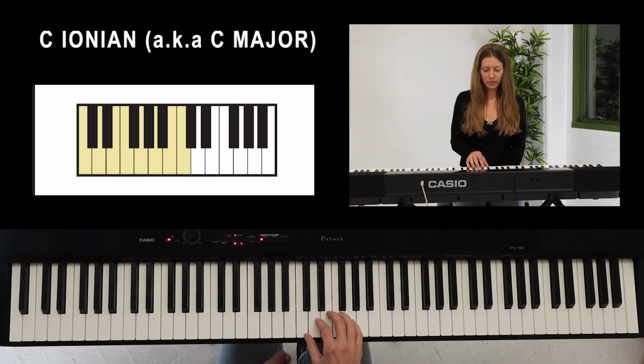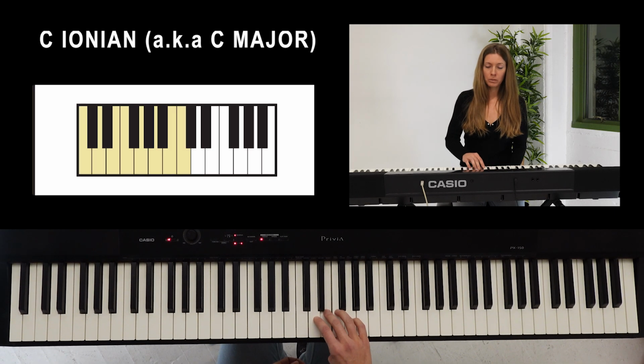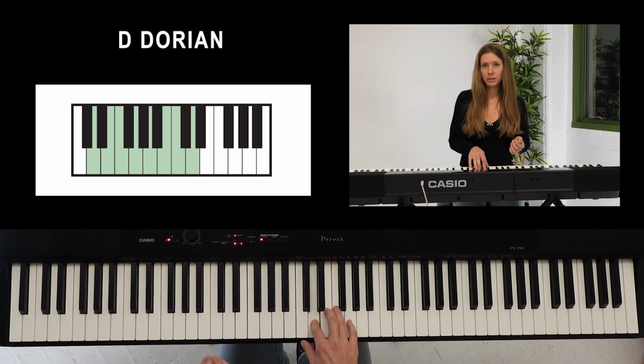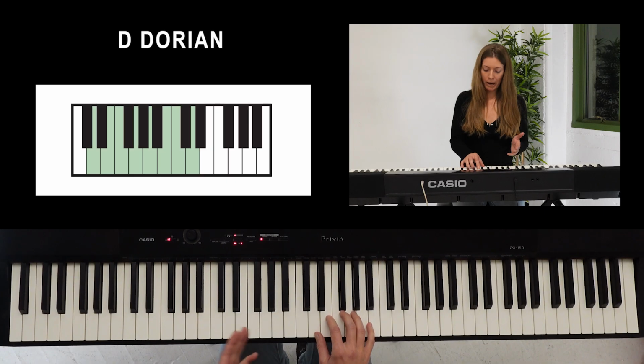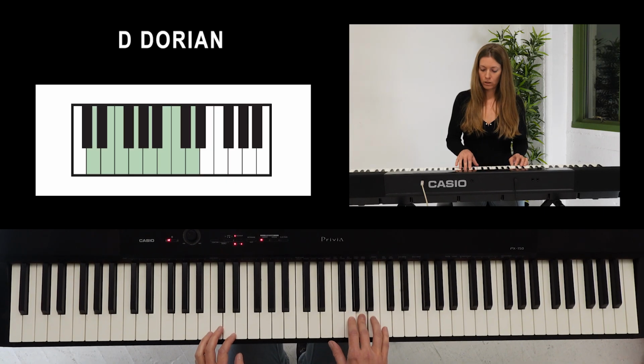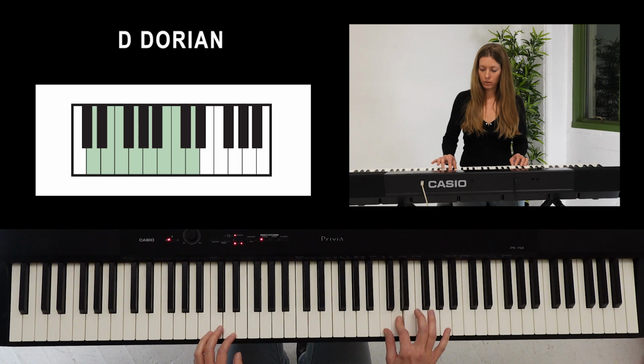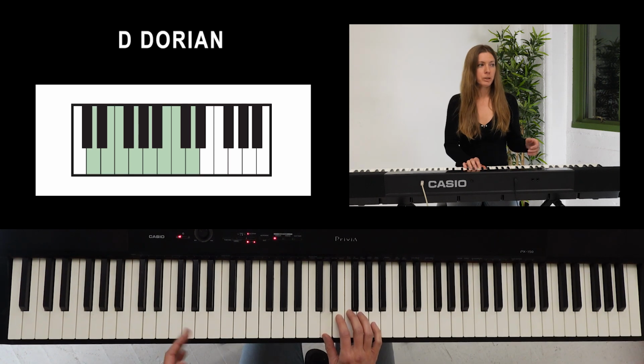You're probably familiar with C major. We start at the root note of C and use the pattern of whole step, half step, whole step, whole step, whole step, half step. So that gives us the major scale. But if we start from the second note, we get a whole new pattern of whole, half, whole, whole, whole, half, whole. And this is known as Dorian mode.